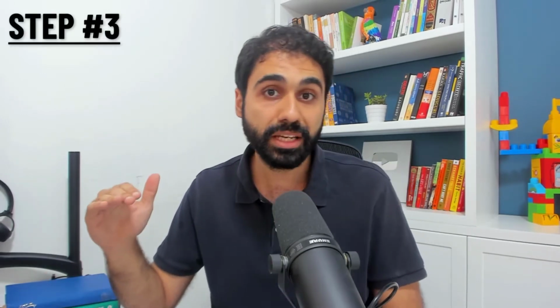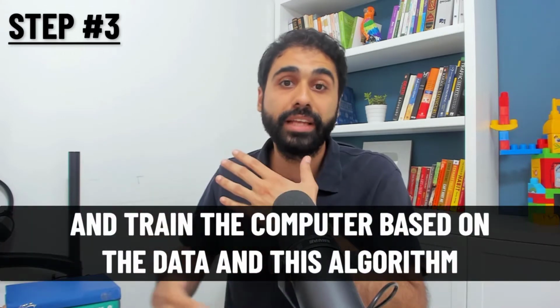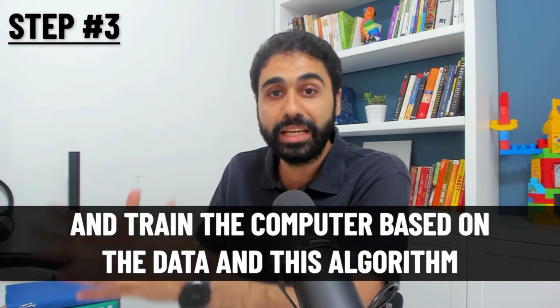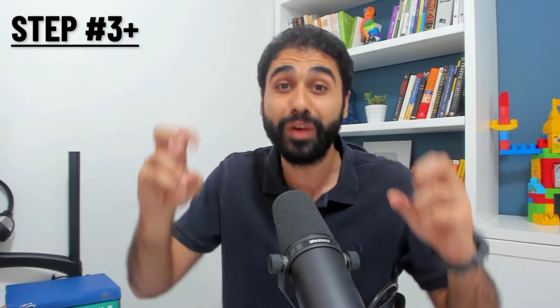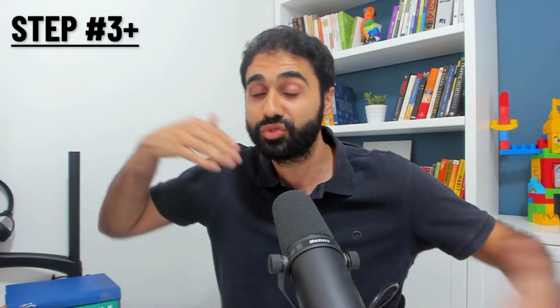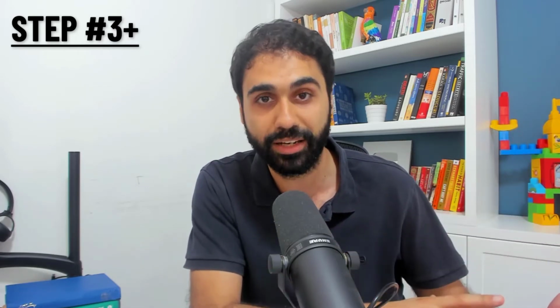Step number three is to pick an algorithm that fits your scenario and to train the computer based on the data and this algorithm. So then we will have an AI model. We didn't finish yet. Then you have to evaluate the model, test it, and fine-tune it. Maybe retrain it with more data and so on to get the best results you can. This is simply the machine learning pipeline.